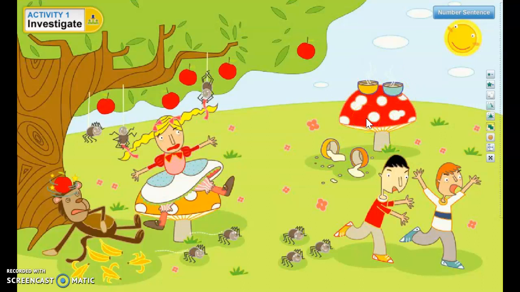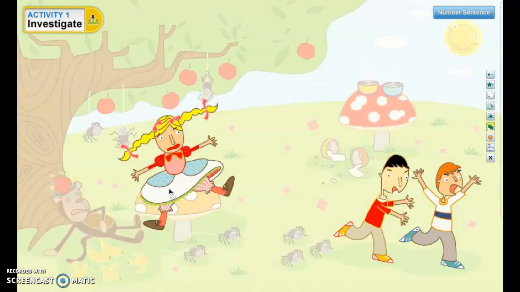All right, so as you're looking at the picture, I want you to be thinking about what kinds of subtraction stories we can tell about this picture, and what number sentences are going to match the stories that we tell. So I'm going to focus first on looking at the children. How many children do you see? I see 1, 2, 3.